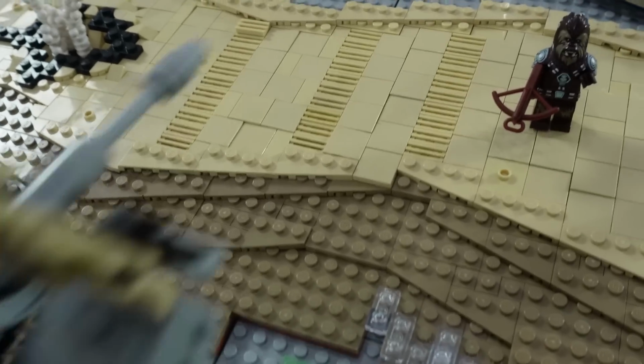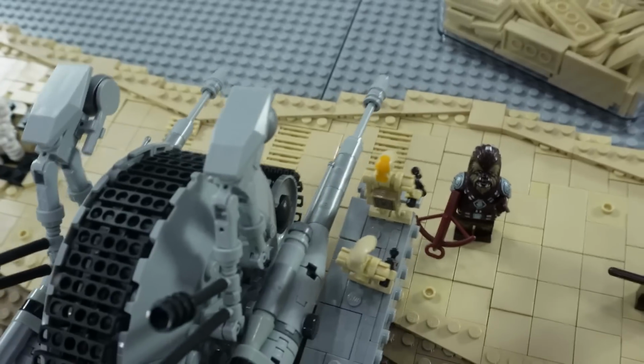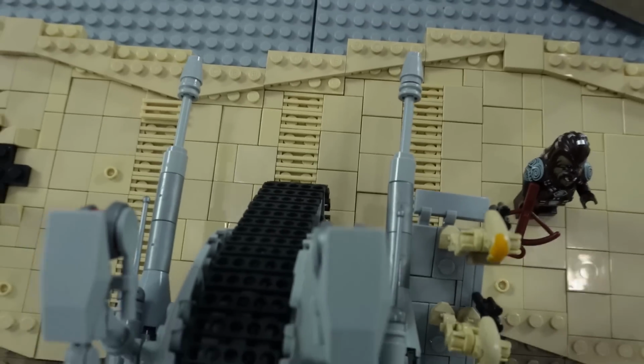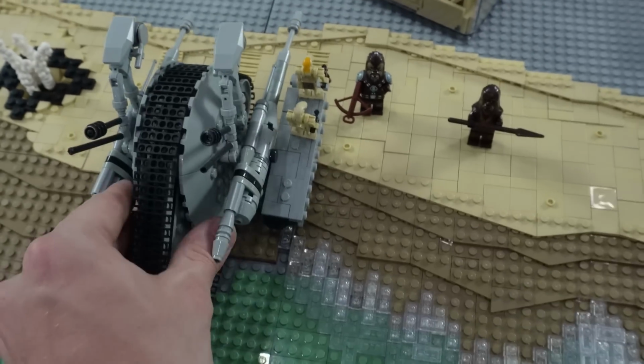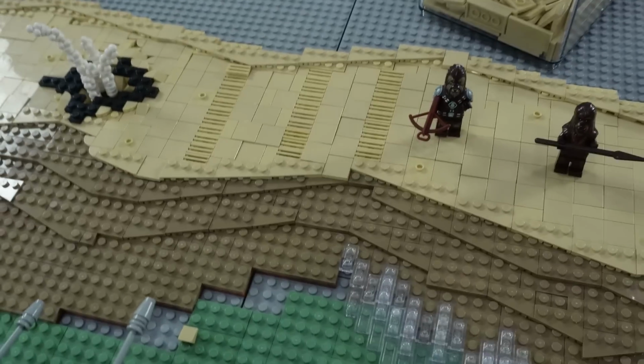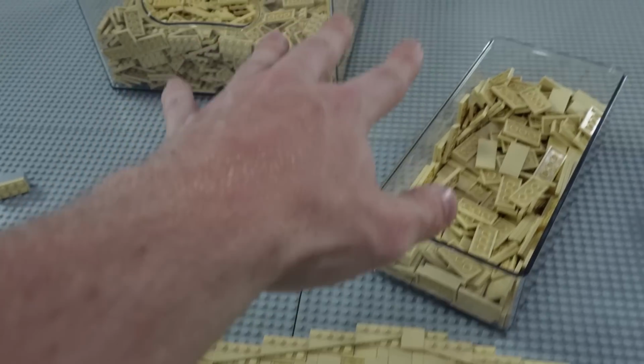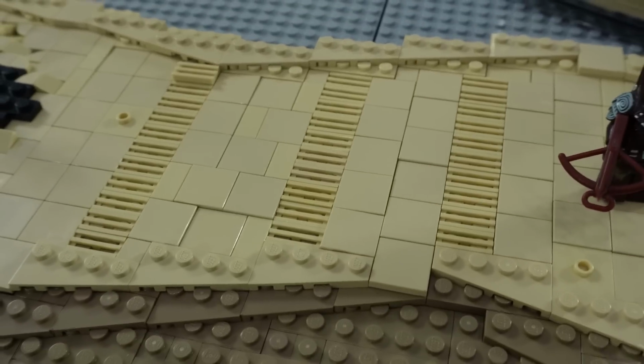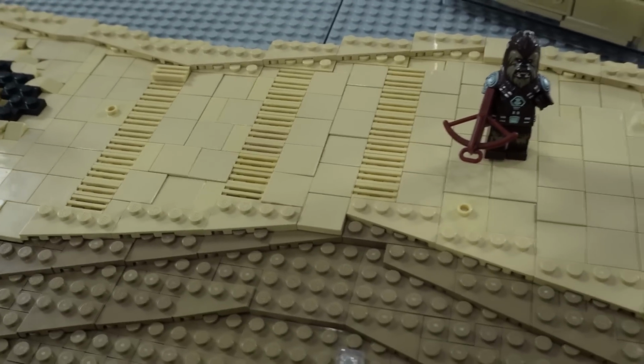If you bring up the Corporate Alliance tank here, it matches perfectly right there, and there'll be tread marks where all the tanks will be going up onto the actual beachhead. So these Corporate Alliance tanks will actually be further up into the beach, so there'll be more of these little tread marks in the sand. But I wanted to add little details like that.